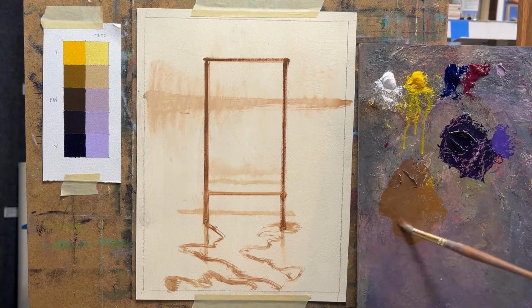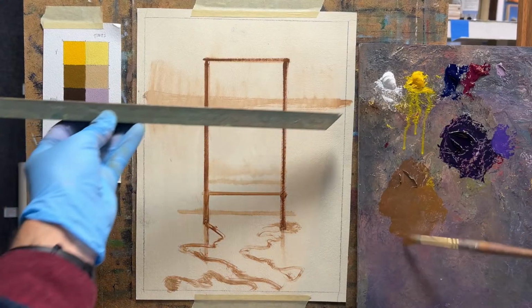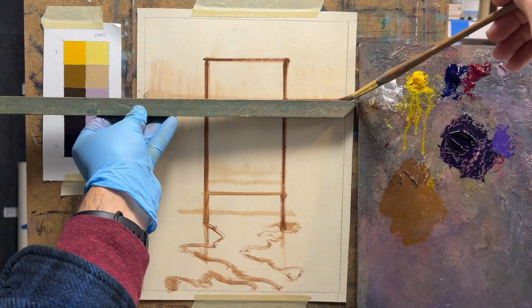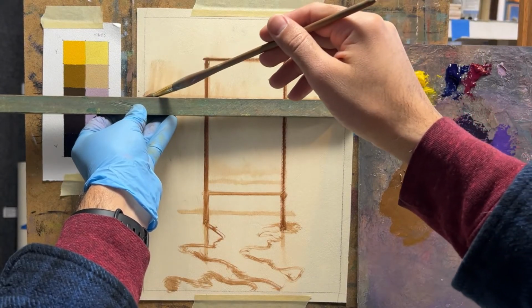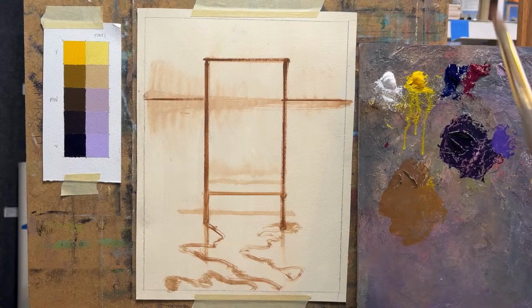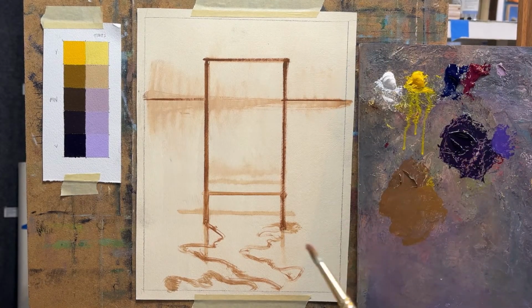Okay, so let's also just really quickly reestablish this horizon line on the body of water. It looks pretty good. I might have to adjust some of that later. But again, this is just for me to figure out where things are happening in the painting. So now what I'm going to do is mix up a few more colors.